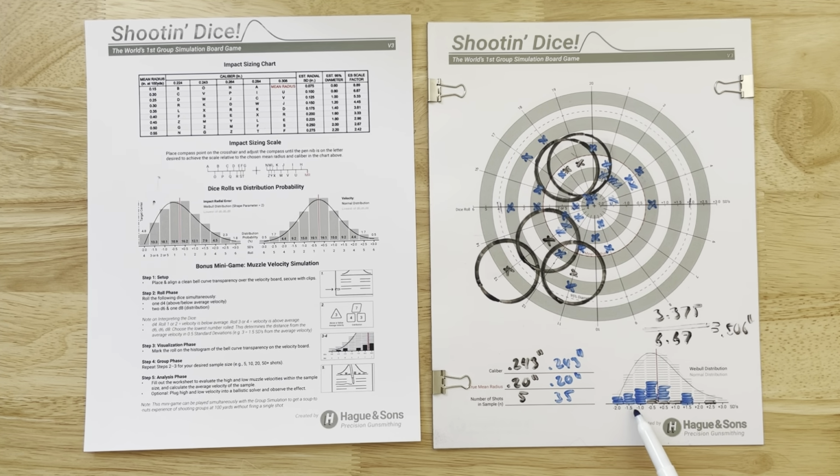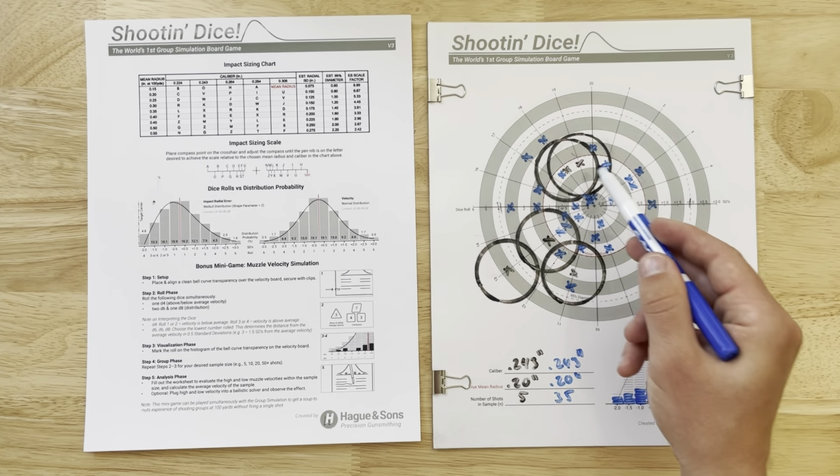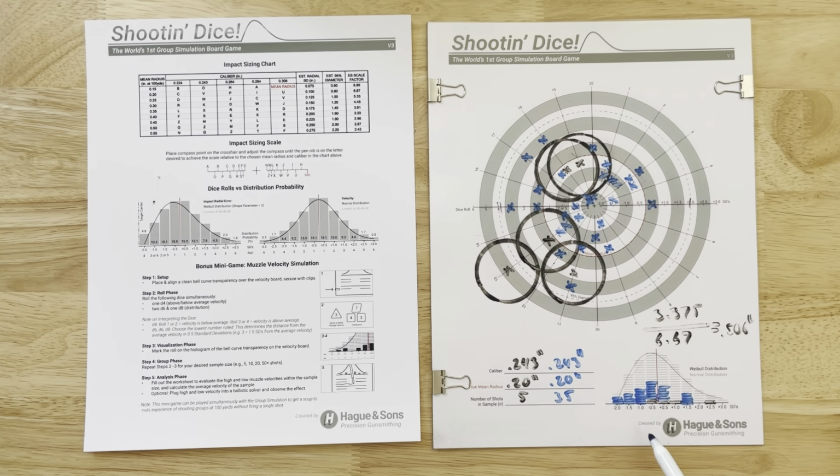We can see now that with 35 shots in our sample, our histogram is filling out the distribution curve much more like we would expect, where we're getting a lot in the middle. We got lucky with our D4 rolls, and we got more inside the mean radius than outside the mean radius.